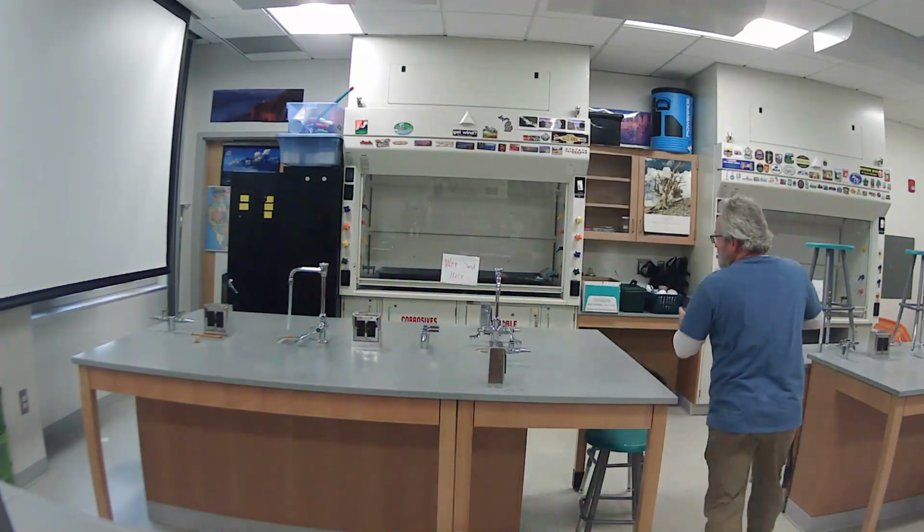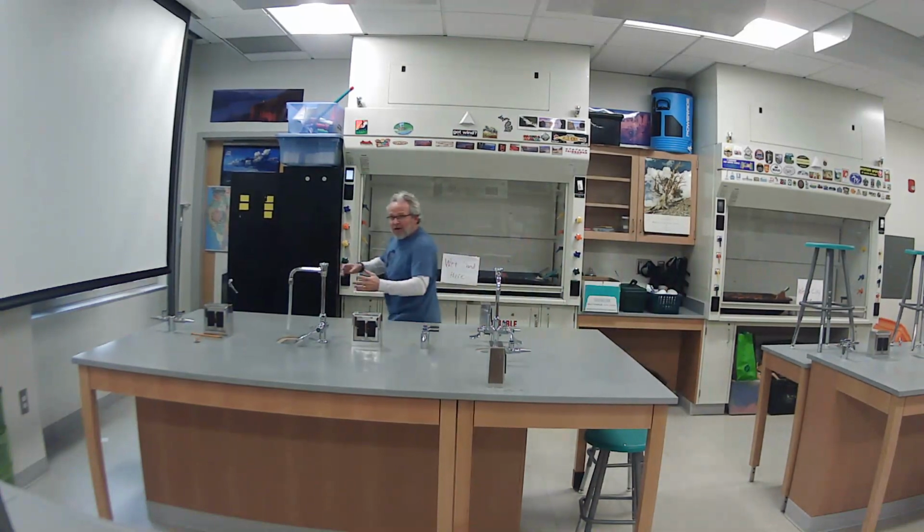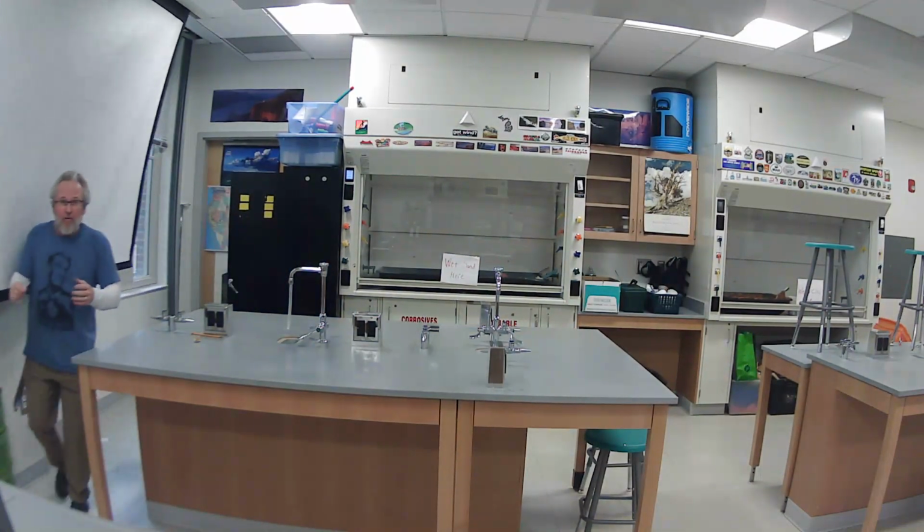Just like running laps around a table, if I do it over and over again, would be periodic motion. But we're going to study a very specific subset of periodic motion called simple harmonic motion, which is periodic, but it has to meet a couple of different requirements in order to be simple harmonic.